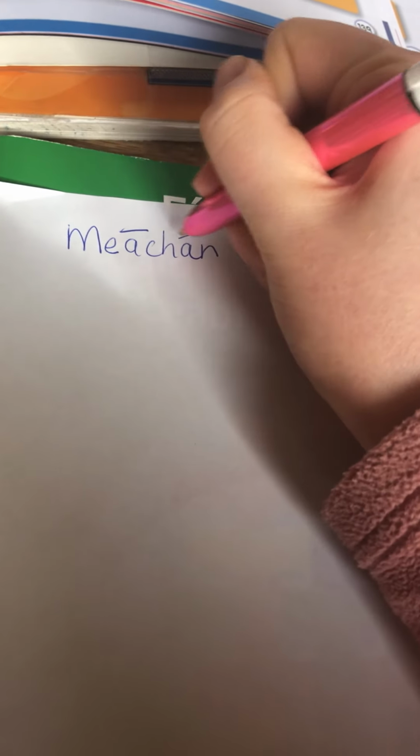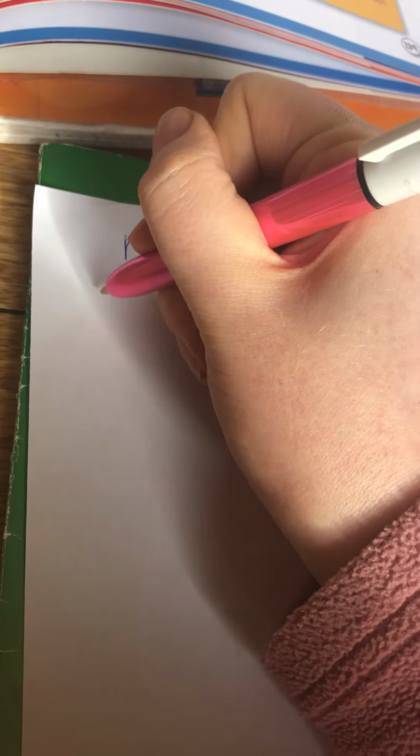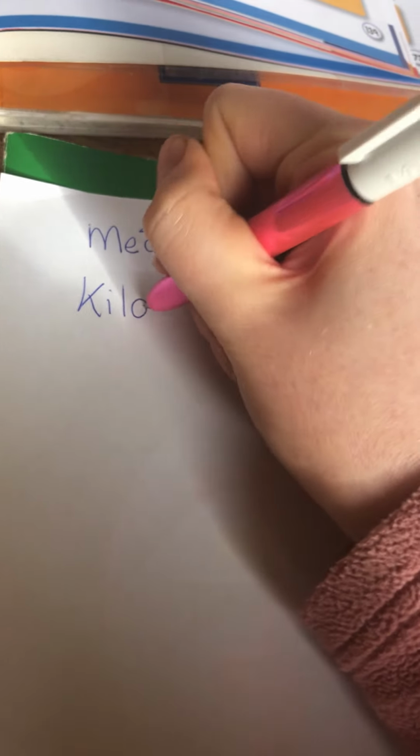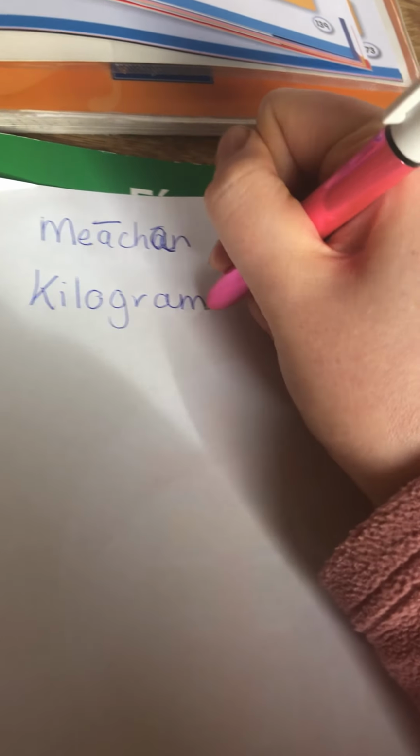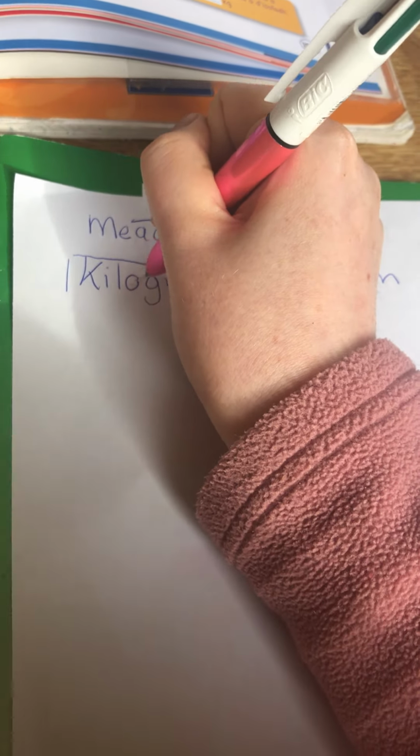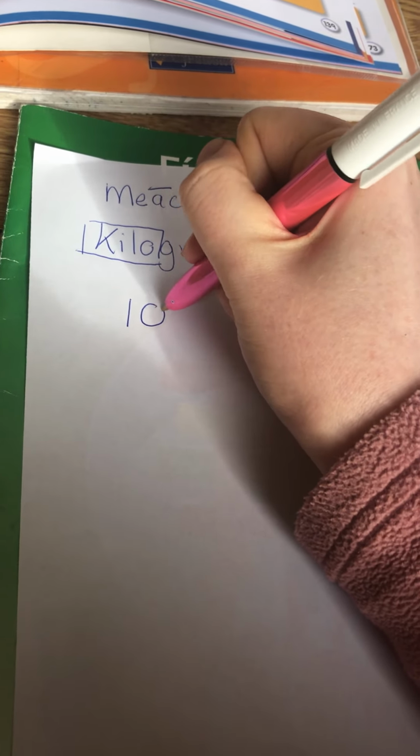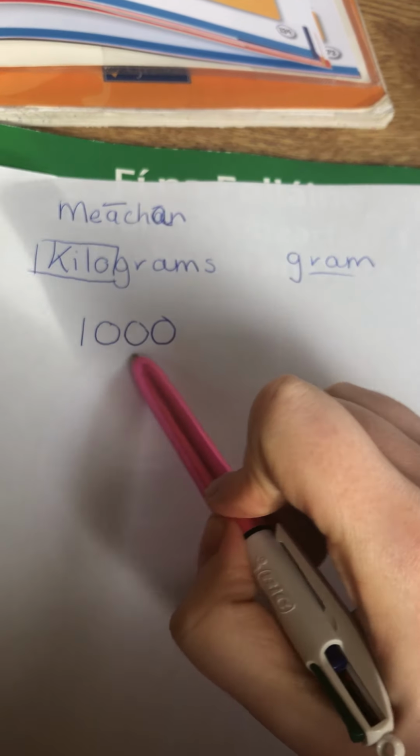Oh, sorry, the fada is there actually. We're talking about kilograms and grams. Okay, and what actually might help you is the word kilo. That part of the word just means 1,000. Often when you see K anywhere, like you might see someone talking about 100K when they're talking about money, K just means 1,000. So kilograms just means 1,000 grams.